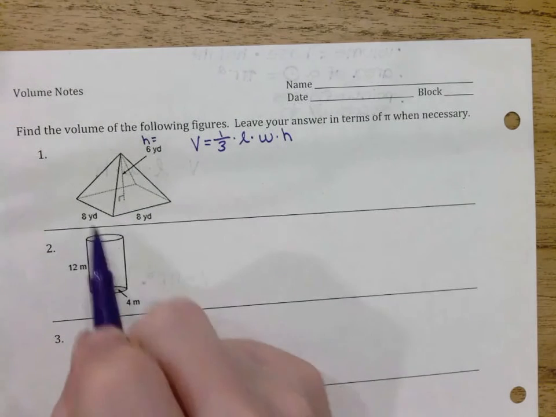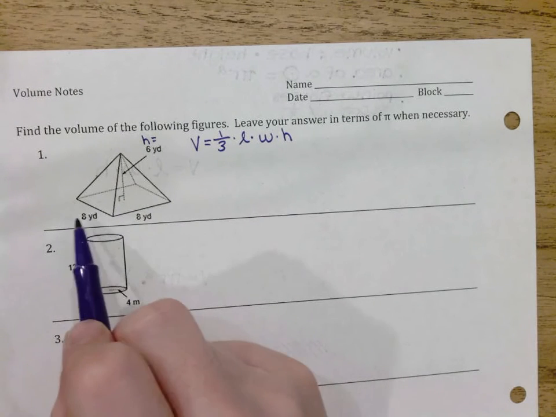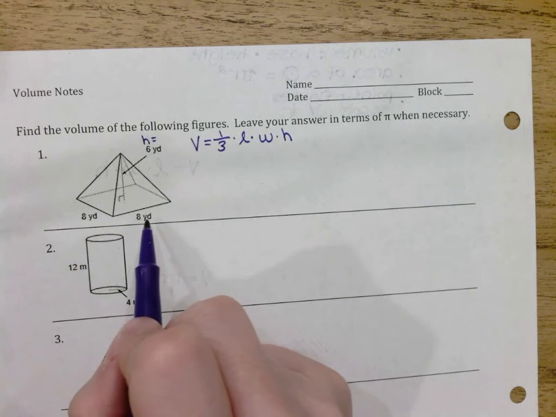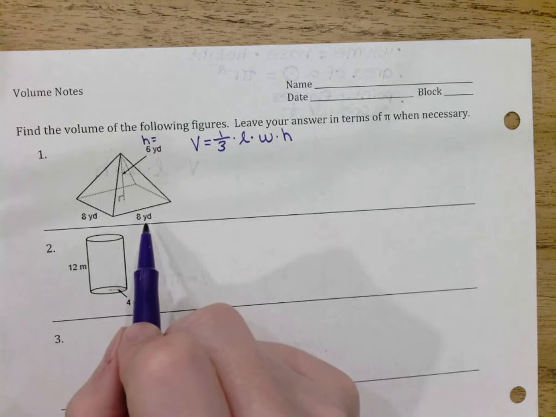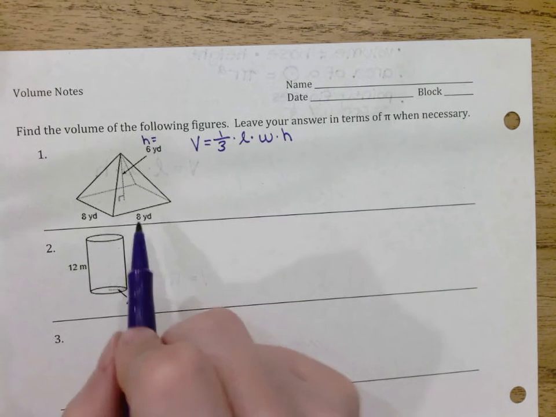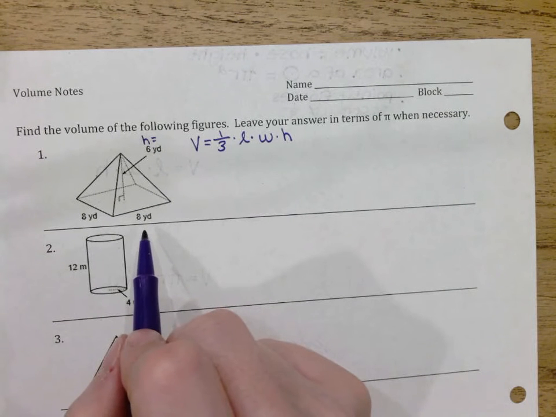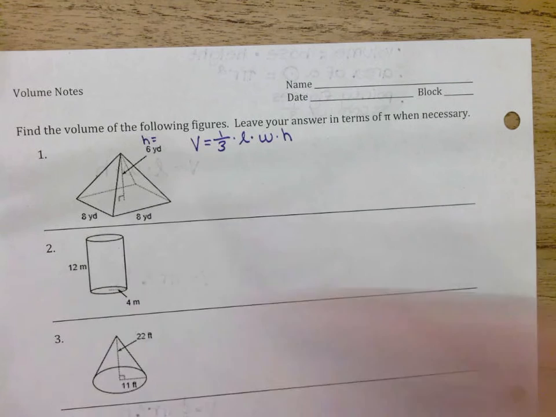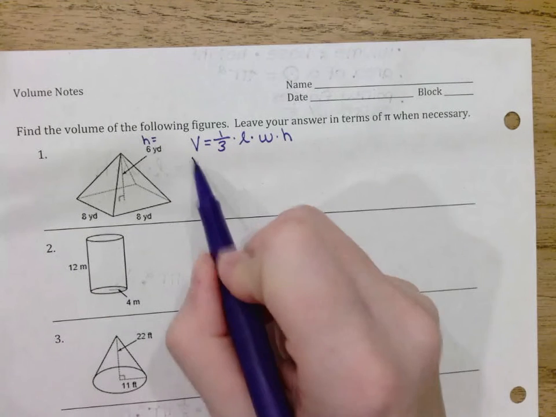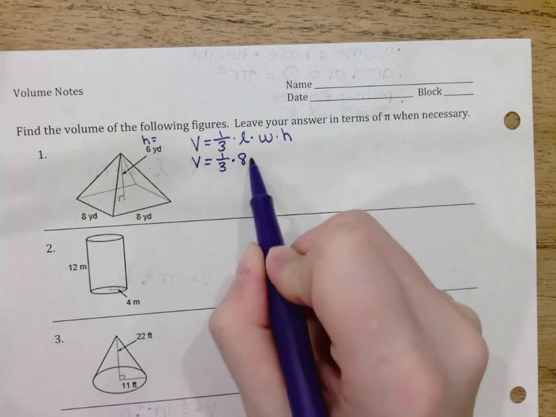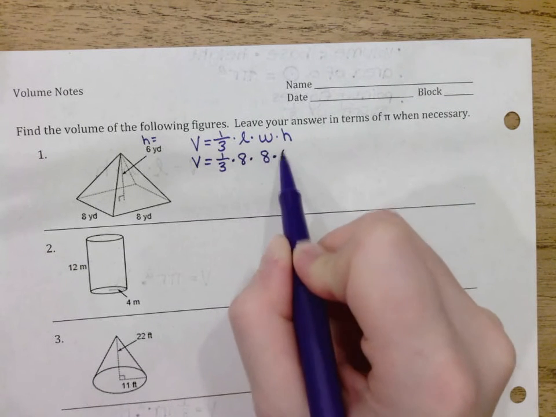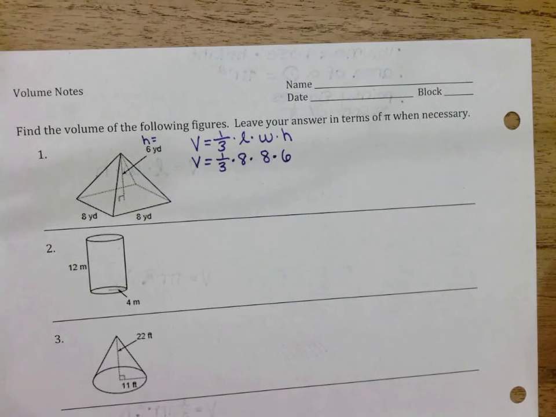Length and width, it actually doesn't matter what you assign to each. You can make this length or width, this length or width. Even if one of these were longer, I mean, sometimes we think of length as being the longer dimension, but it really doesn't have to be that way. You can assign it whatever you want. Okay, so we have 1/3. I'm going to plug in our values. So length is 8, width is 8, height is 6.